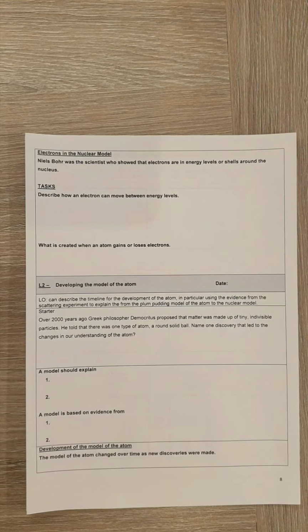So I want you to look at the parts of the PowerPoint related to the electrons and the energy levels, and then answer these two questions. Describe how an electron can move between energy levels, and then what is created when an atom gains or loses electrons.